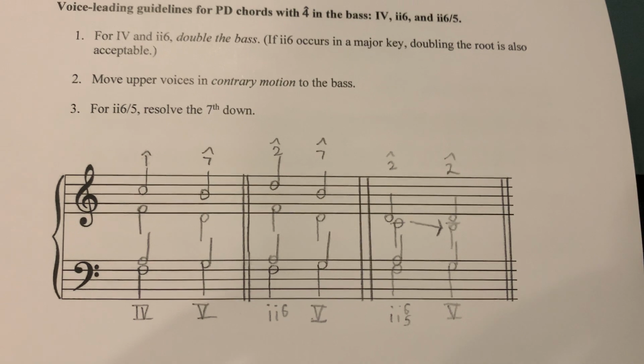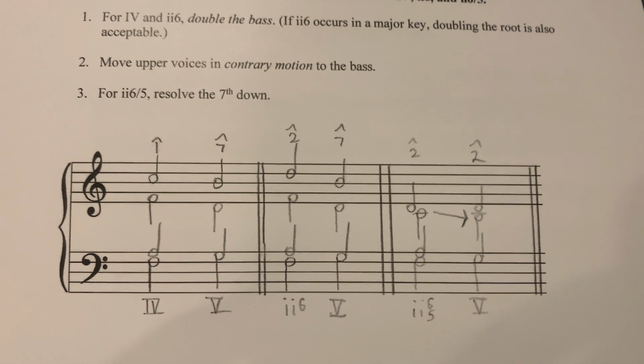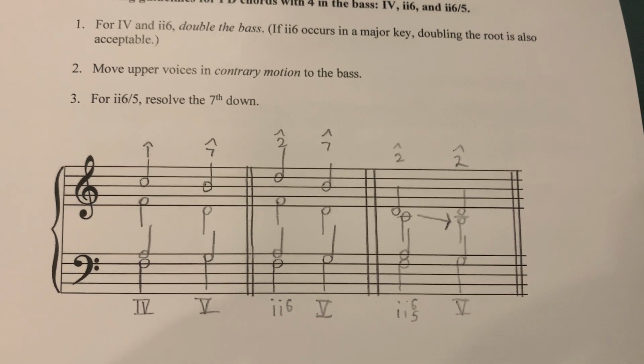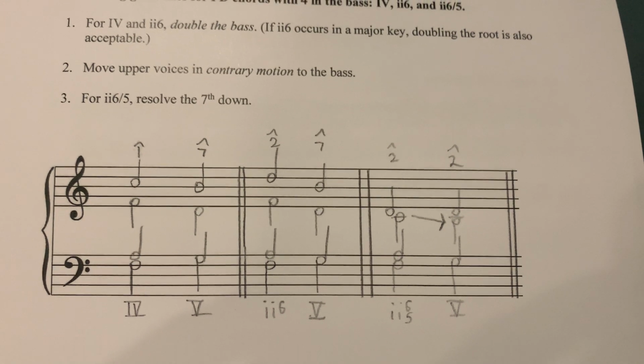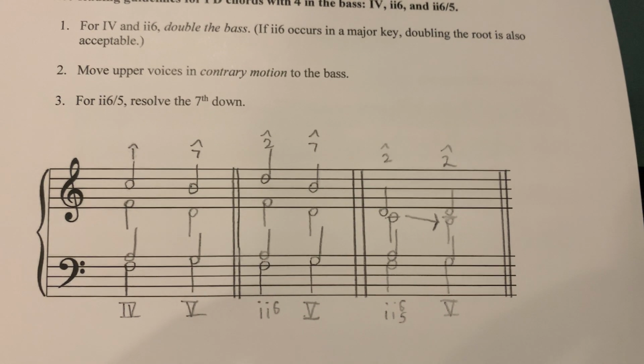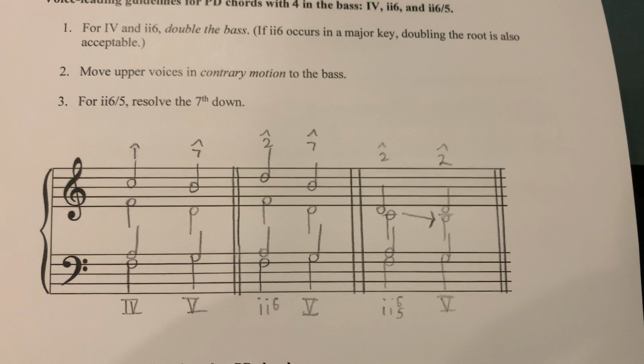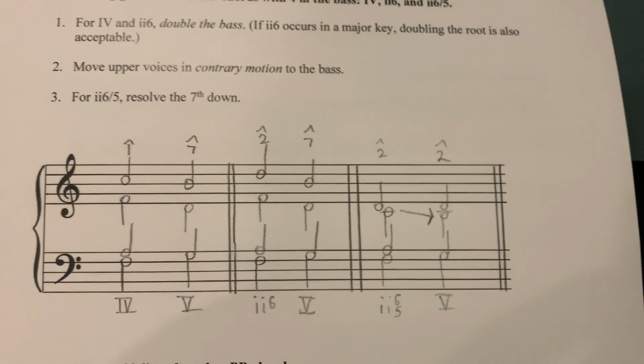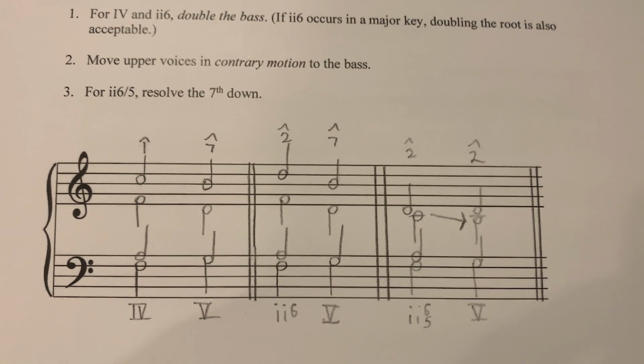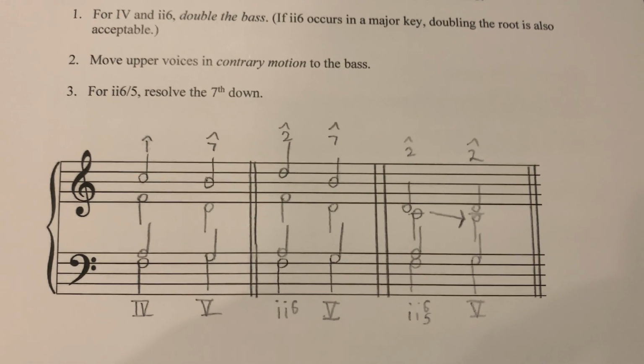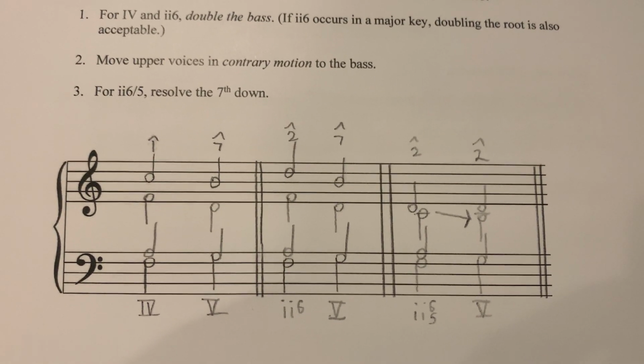You'll notice that if you go from 4 to 5, the most common soprano line might be do ti. And then if you do 2/6 to 5, which is your most common one, you get a very characteristic re to ti motion. Definitely commit that one to memory, because that's very important to look for. It's a big giveaway for a predominant to dominant.